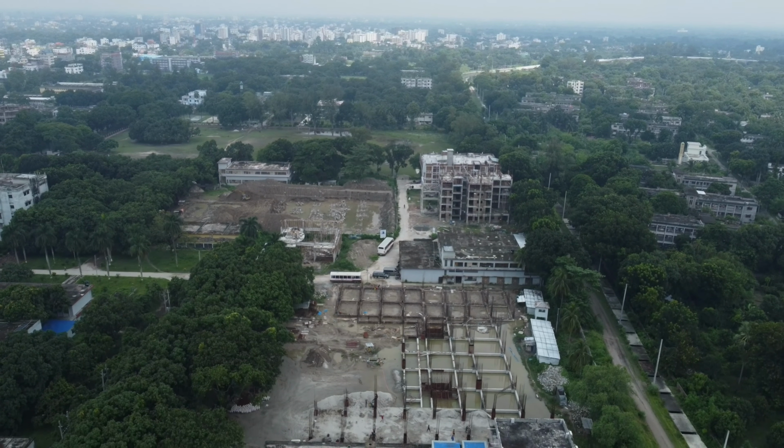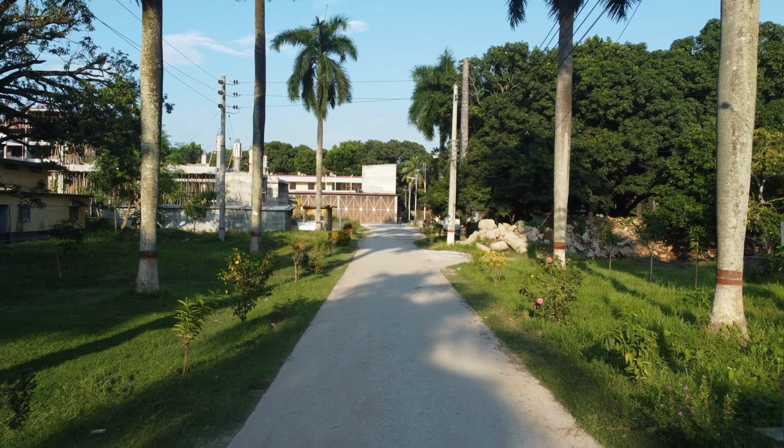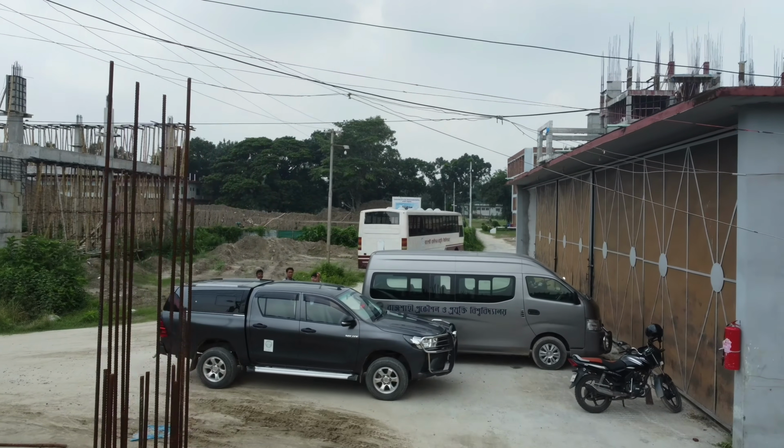After that we will again start from the main academic building, which is in front of the main gate. Beside all of this, a huge construction runs throughout the campus.